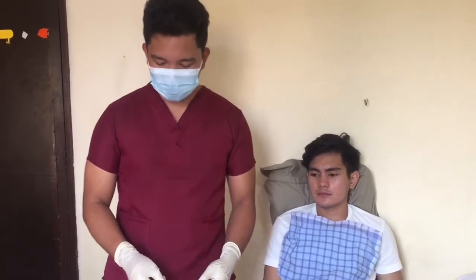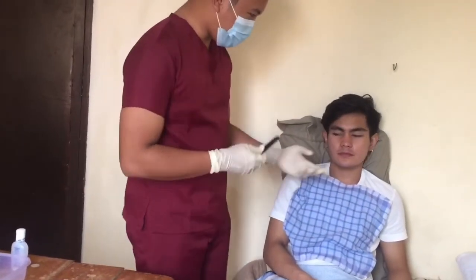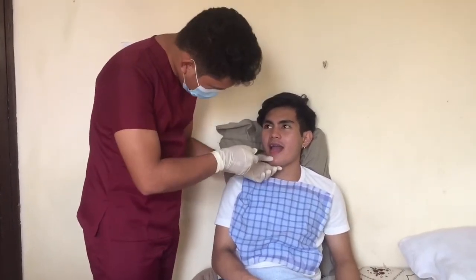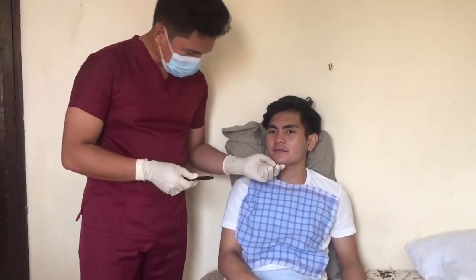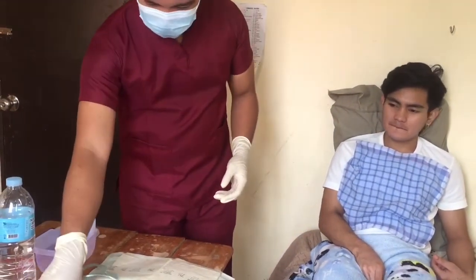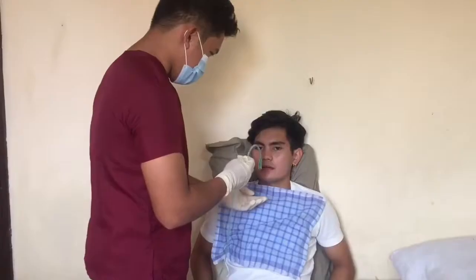The next is the oropharyngeal suction. Pull the tongue forward if necessary using gauze. Insert the catheter using the dominant hand. Advance the catheter about 10 to 15 centimeters.